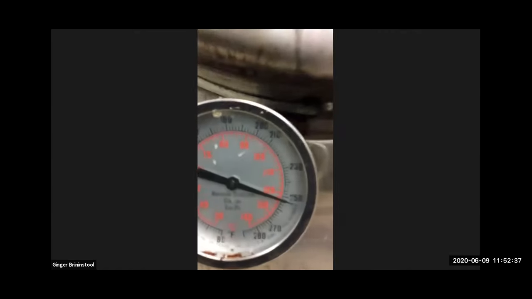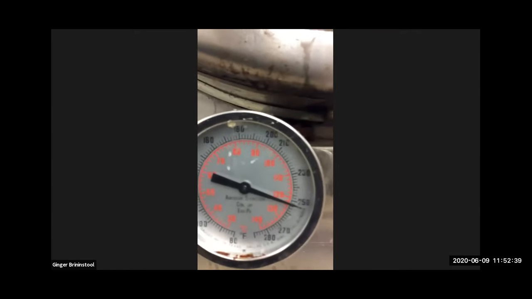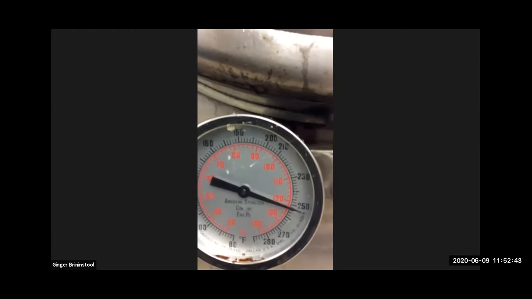Temperature. All right, can we close the exhaust? Yeah, it's well above 100. It's actually already sterilizing. It's already past 121 degrees Celsius. So we're going to close the exhaust. And now we count 15 minutes.